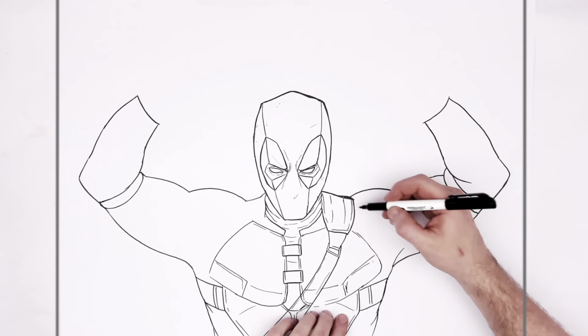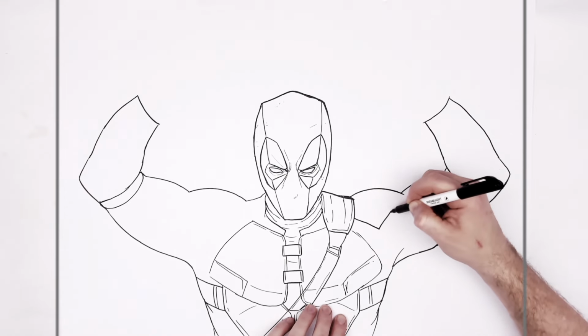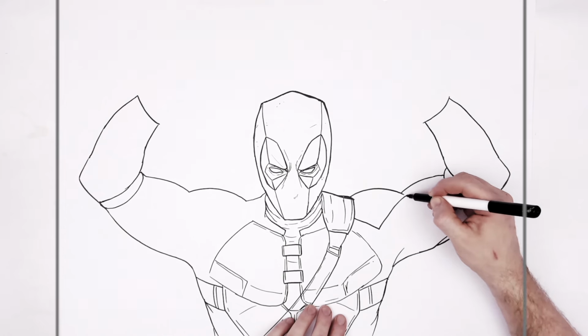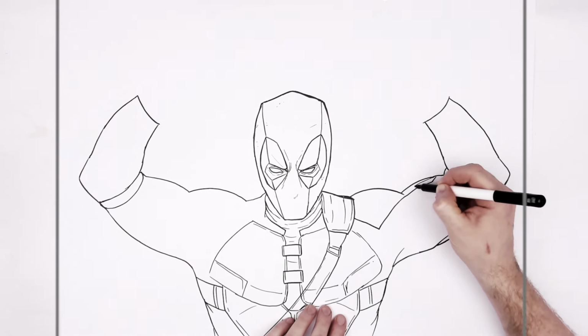So there's a bit more detail in here now. He's got black shoulder armor on, like a shoulder plate that runs down his bicep, it looks like. There. It's got a bit of an edge.